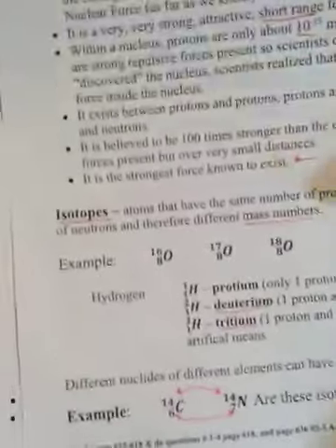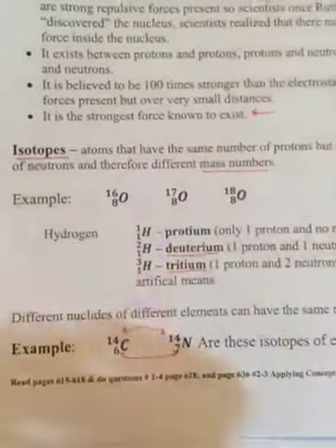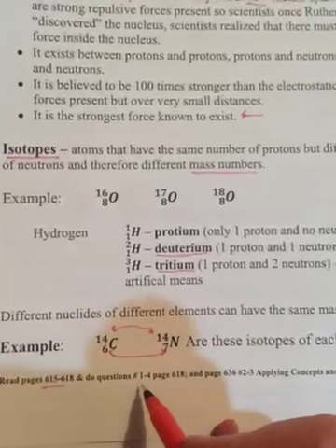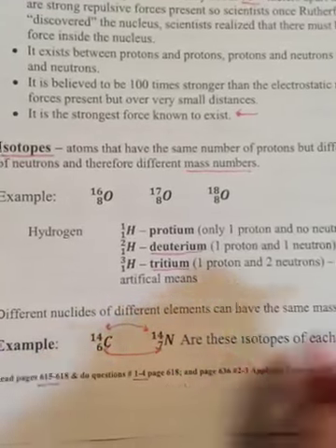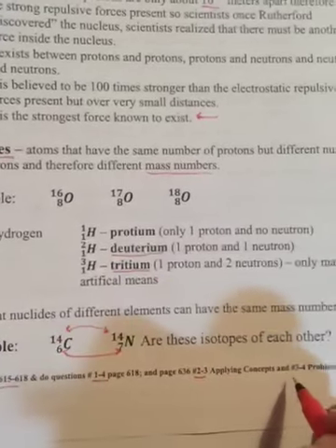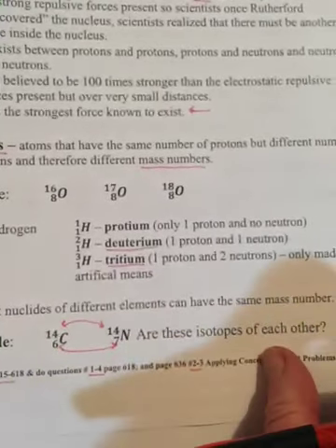You'll notice at the bottom of this sheet that I say read these pages. You probably don't if you've just listened to me. And do these questions 1 to 4. They are the most pathetic questions ever. Okay, they'll take you about 2 seconds if at some point you want to do them.